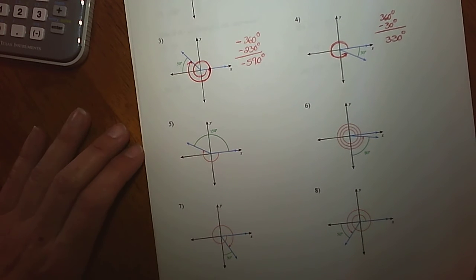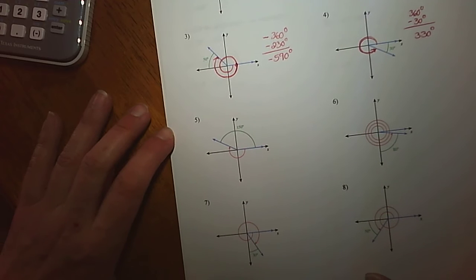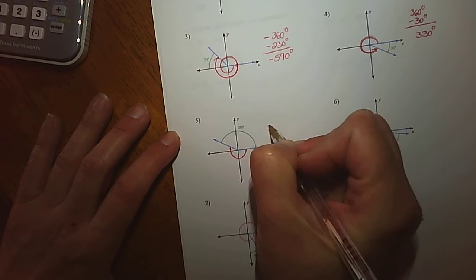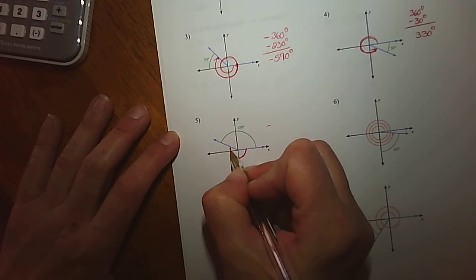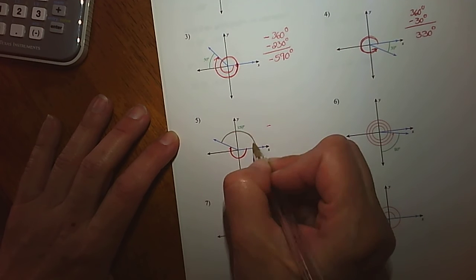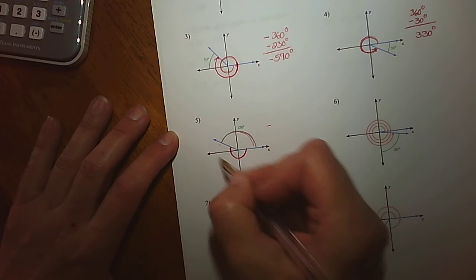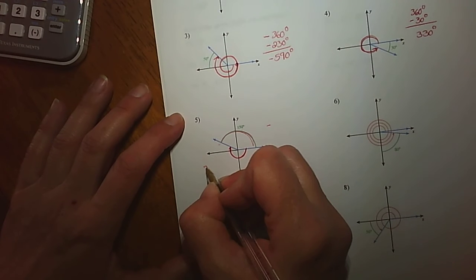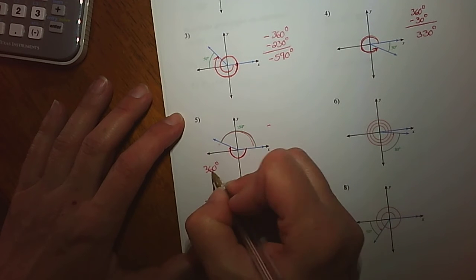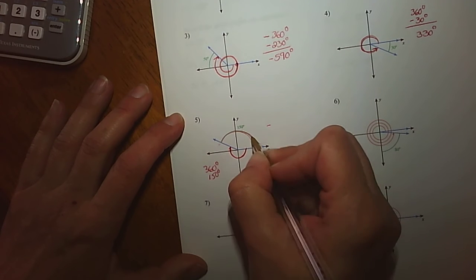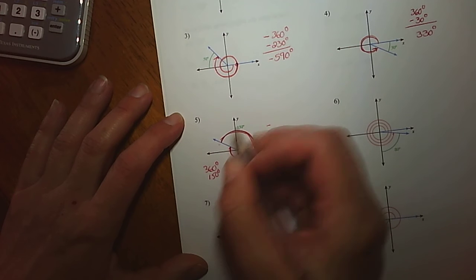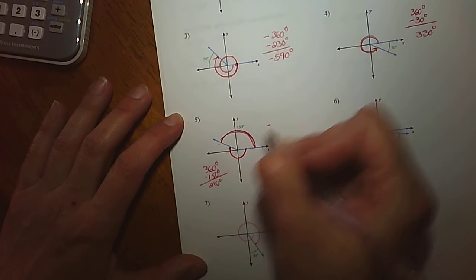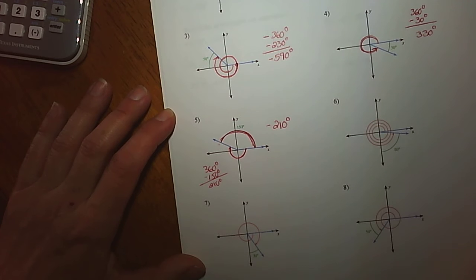All right, next one. Number 5 here. Now, notice we're going backwards. Clockwise means negative. So I'm going from here to here. Now, see how this is 150? What's a whole way around a circle? 360, correct? Well, that means if a whole way around a circle is 360, and from here to here is 150, and you subtract those, I get 210 degrees. So that means I went backwards 210 degrees.